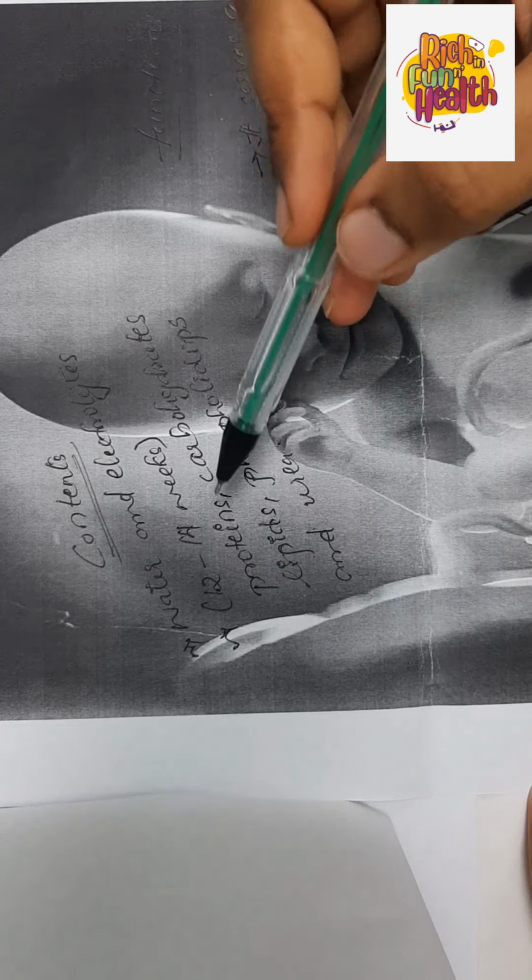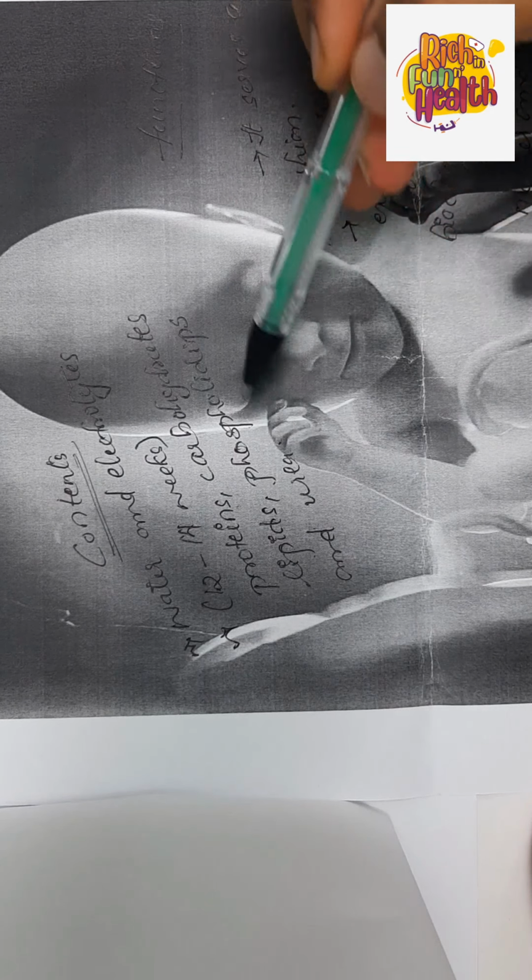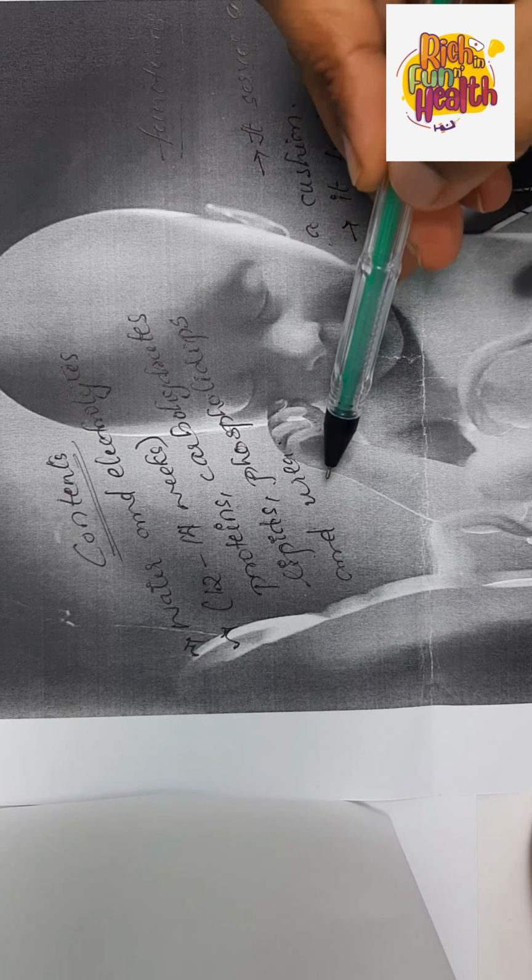So from 12 to 14 weeks, it also contains protein, carbohydrate, lipid, phospholipids, and urea.